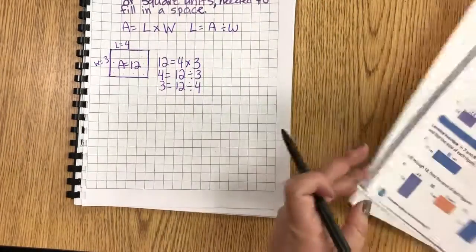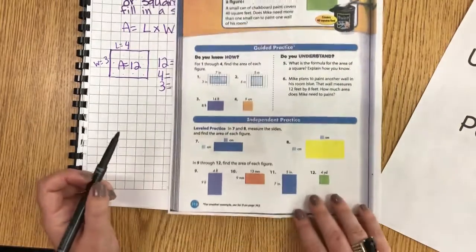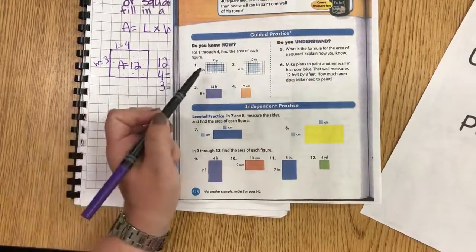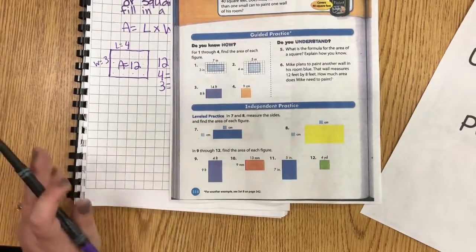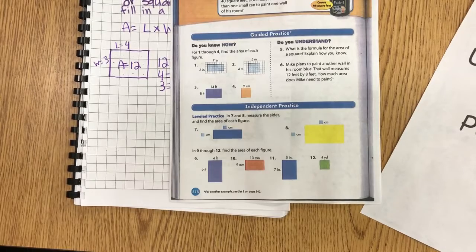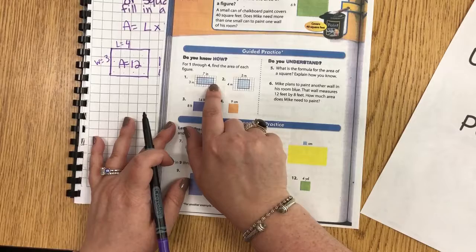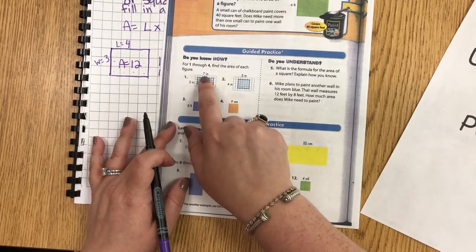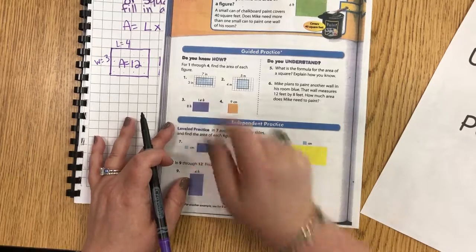Now, what if we look on this page now, and we're actually given measurements. If we're given an actual measurement, and we're having to find the area. Like if I'm looking at this rectangle right here, 7 inches by 3 inches, and it says, what is the area?